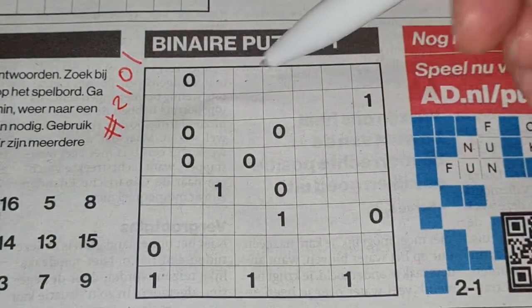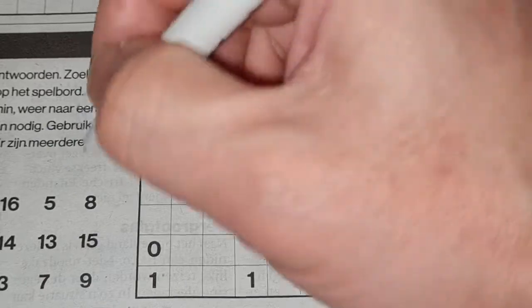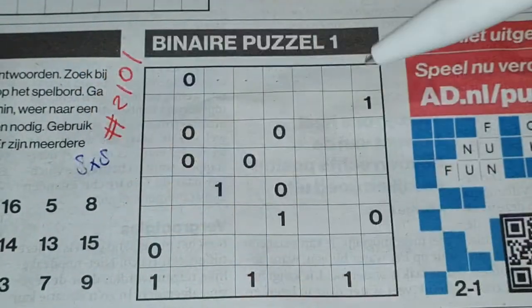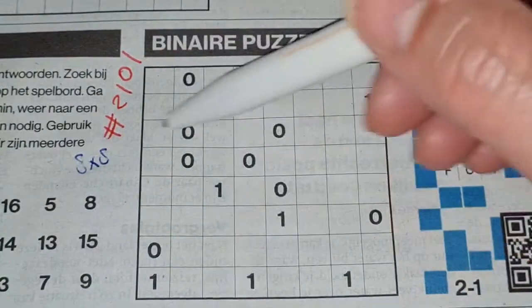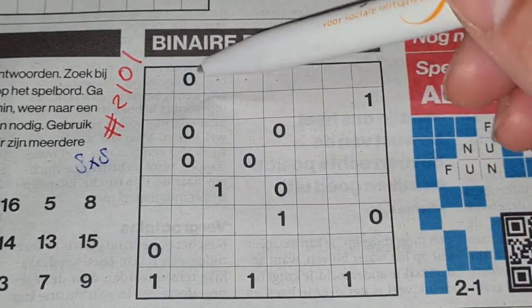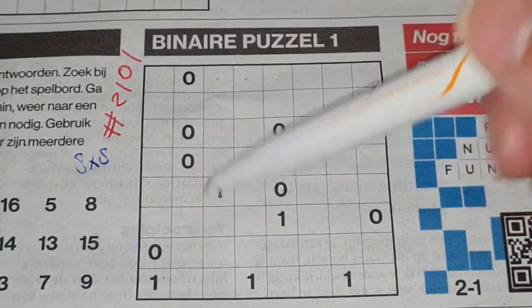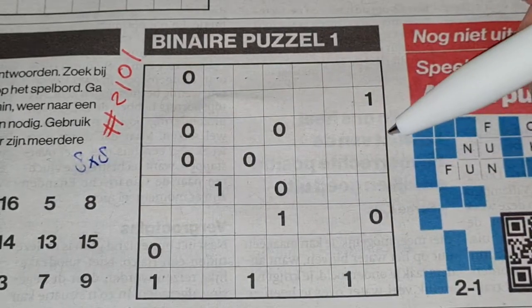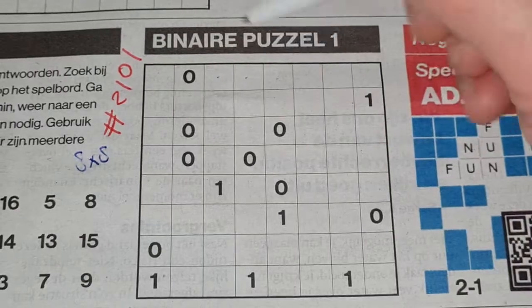1, 2, 3, 4, 5, 6, 7, 8. It's an 8 by 8 binary puzzle. That means in a column or in a row there are always 4 O's and 4 1's. Alright, so let's get started.